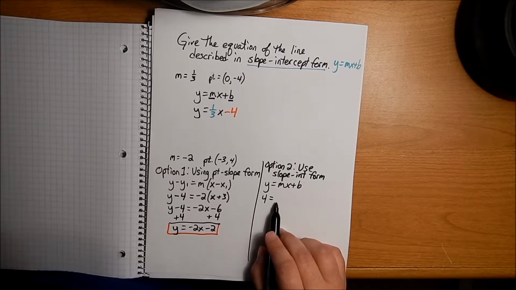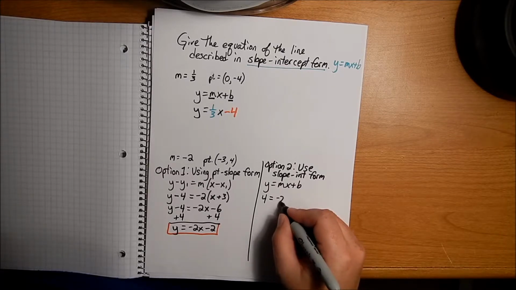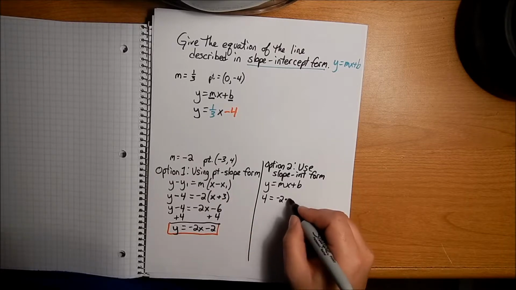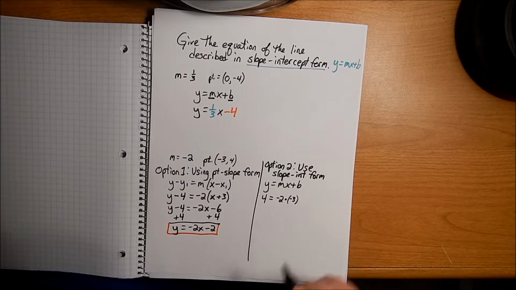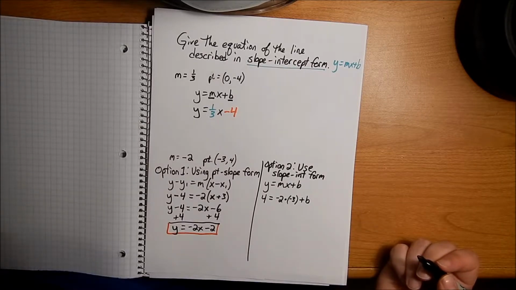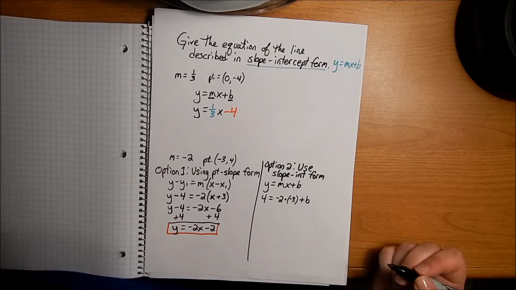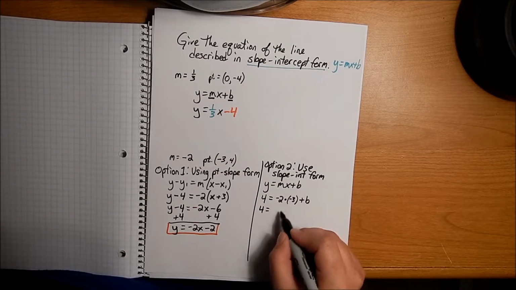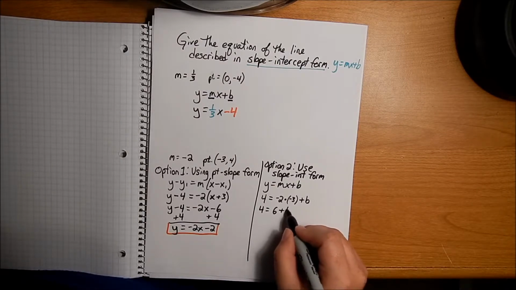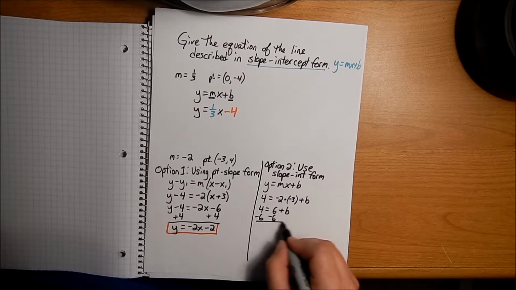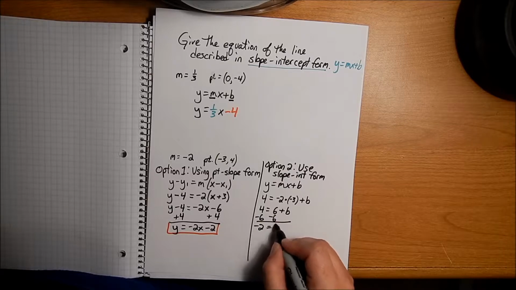What's the slope, or m? That's -2. And I'm going to multiply that by whatever x is, which in this case is a -3, so I'll put it in parentheses, plus b. I have no idea what b is, but now I can solve for it. So if I just do the math, -2 times -3 is a positive 6 plus b, and if I want to solve for b, I can subtract 6 from both sides, so I get -2 for b.